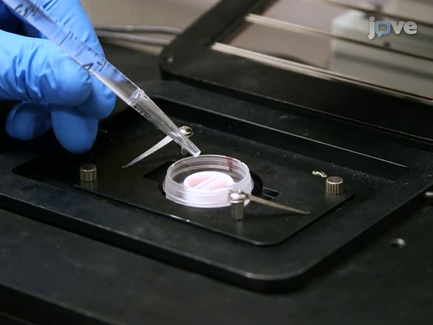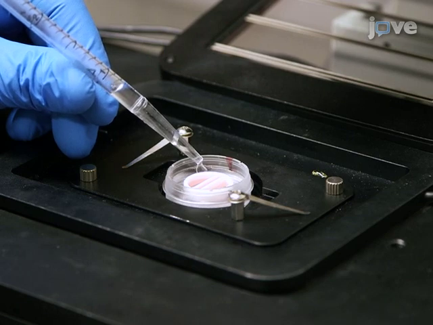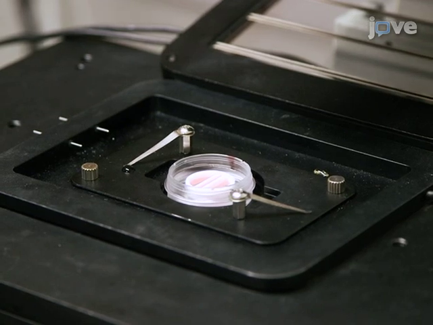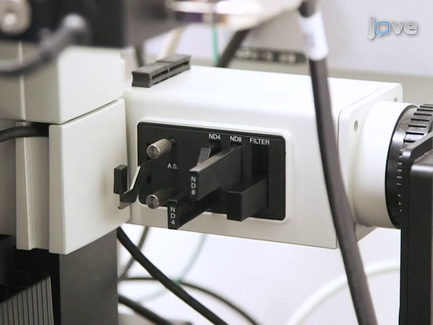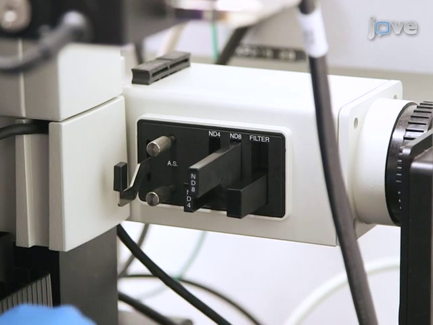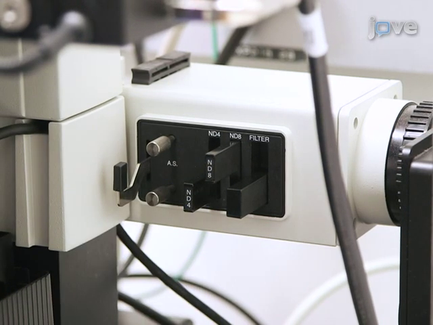Next, surround the neurons in the culture dish with approximately 2 milliliters of 37 degrees Celsius PBS outside of the Teflon ring to minimize any sample dehydration and to provide thermal insulation. Then, engage all the neutral density filters to restrict the intensity of the illumination to the lowest possible level, allowing frequent image acquisition over long time periods without excessive photo damage.